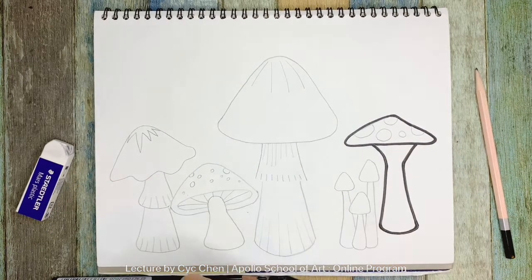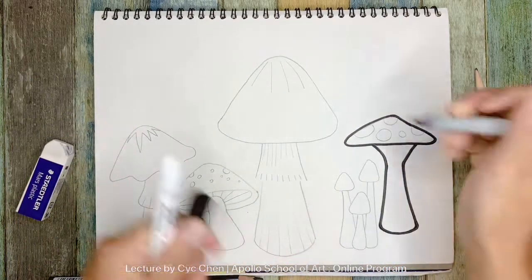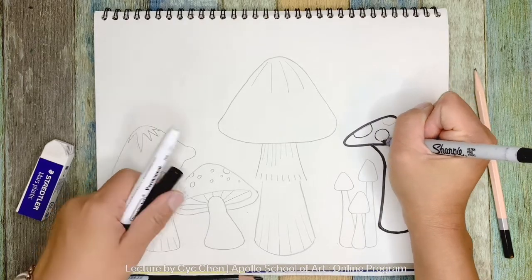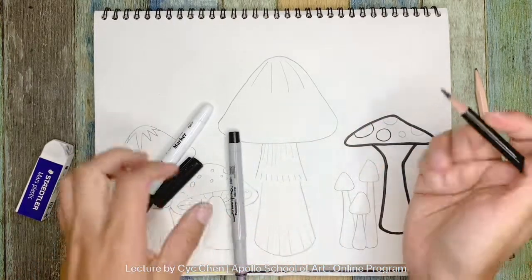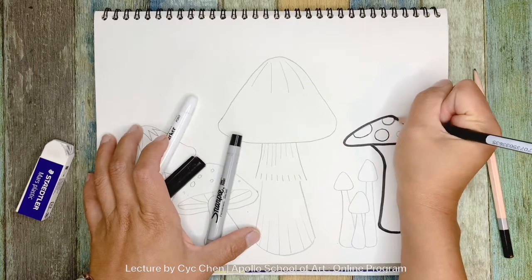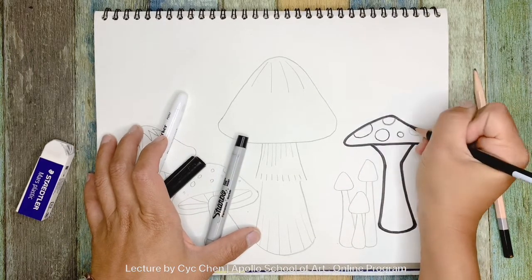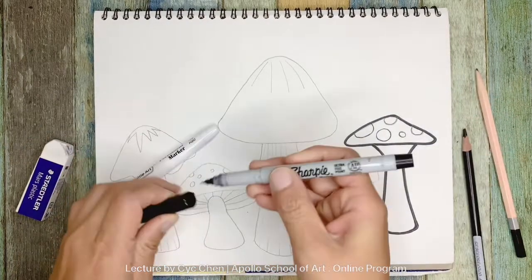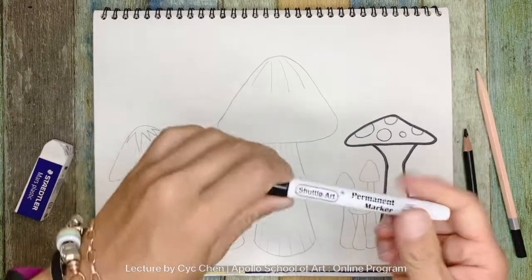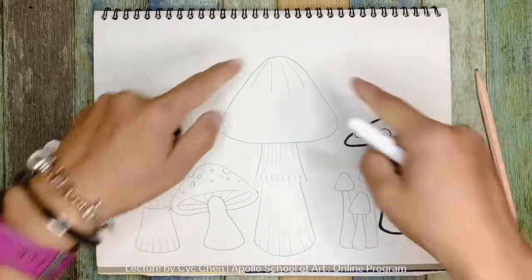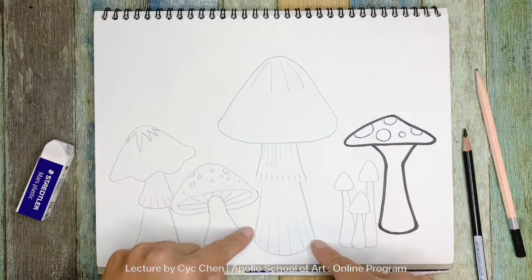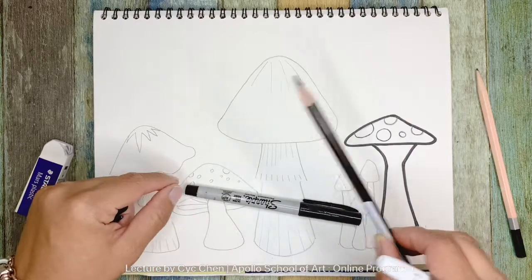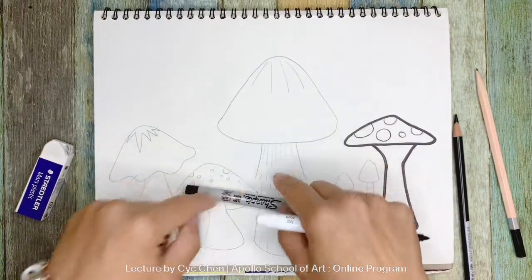But how about the pattern? The pattern, you have to use the thin markers like this. Okay, if you don't have the thin marker, remember, use the pencil crayon. See, they basically look the same. All right, so use the 5 points markers, the thick one, the big one, to trace all the mushrooms. Use the thin markers, or pencil crayon to trace all the patterns.